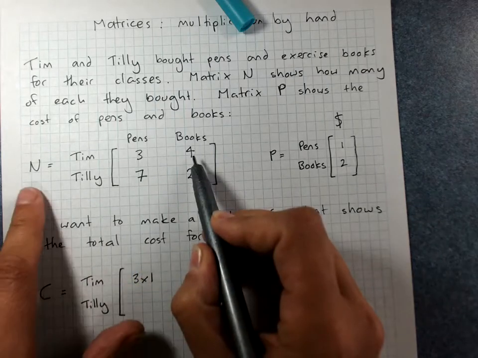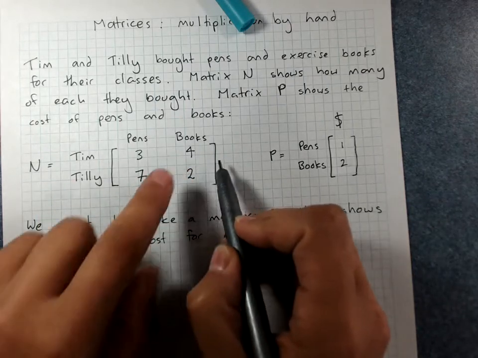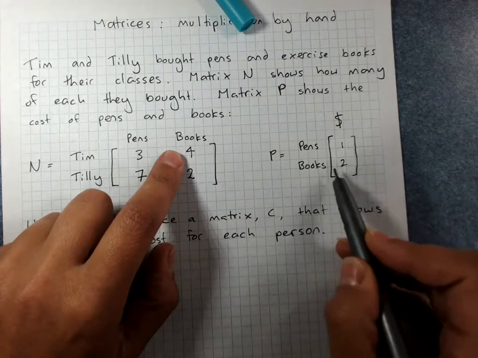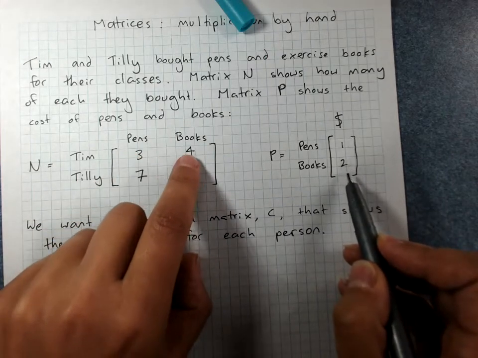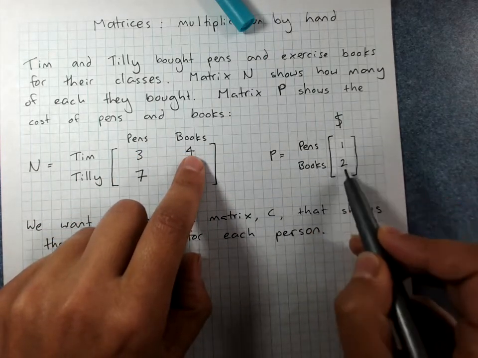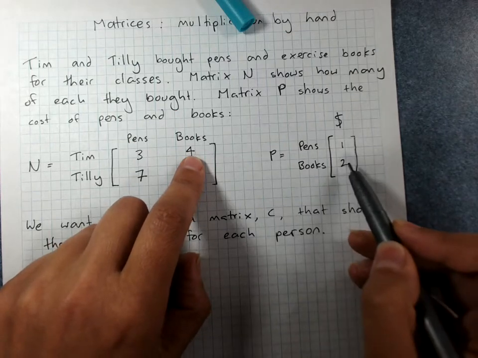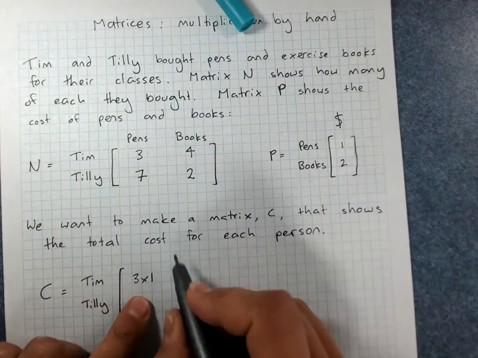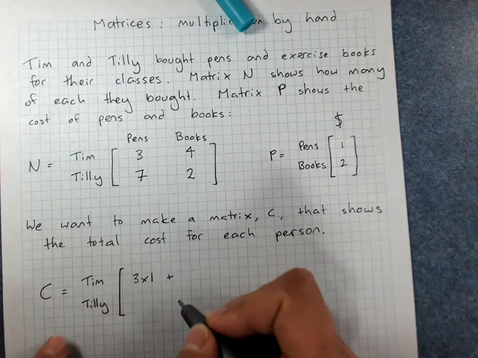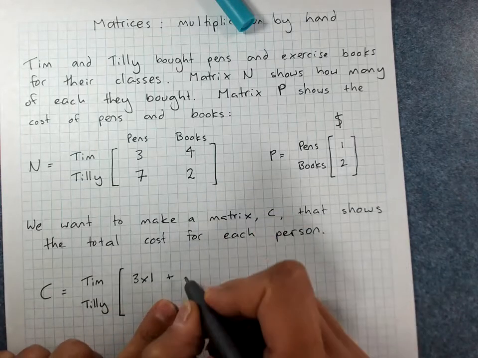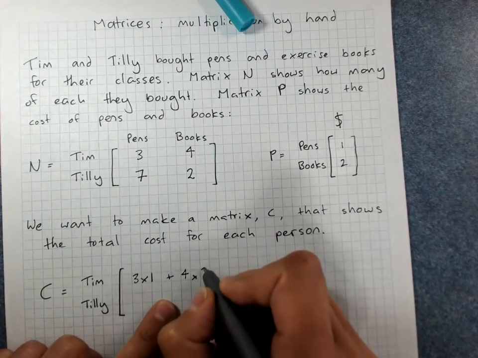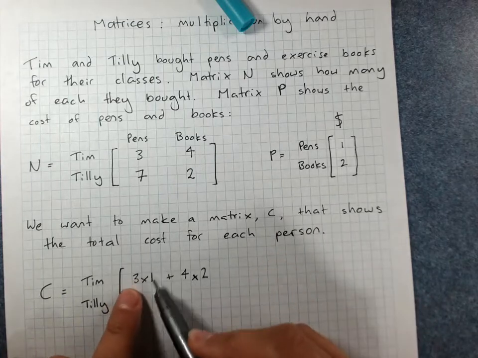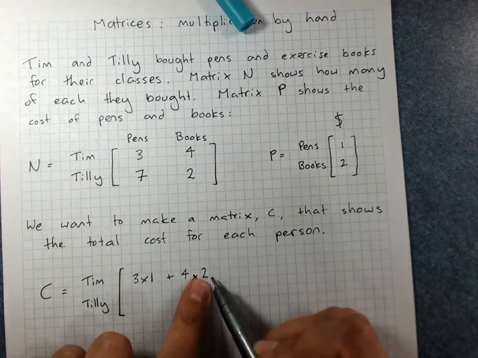Then I moved over to Tim's books and I did the number of books times the cost of books. The second thing in Tim's row times the second thing in the cost column. And I added that because I want to get the total cost. So I did 4 times 2.